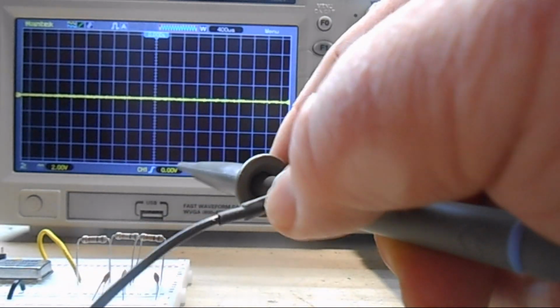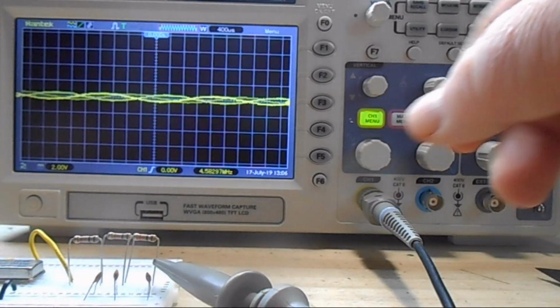Now, I've hooked up the ground first. I always hook up grounds first. Then we'll get our signal on here.